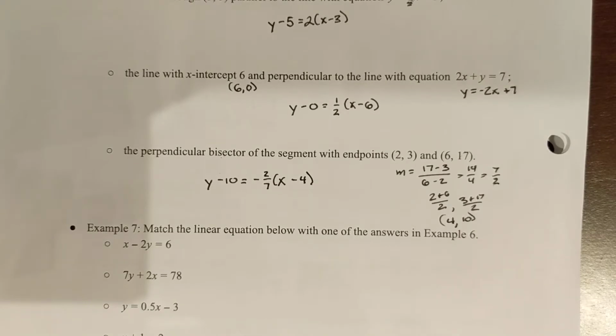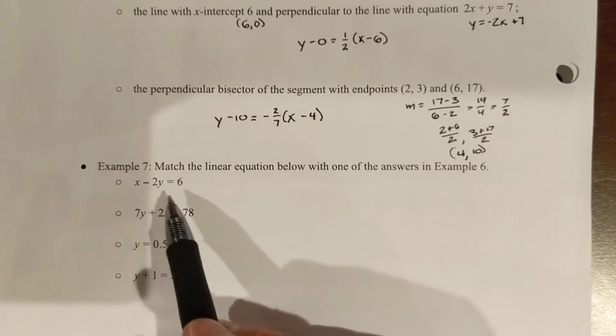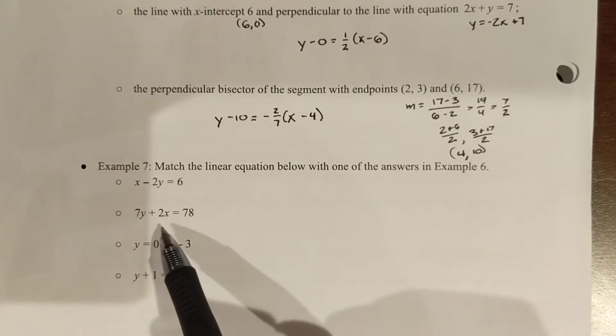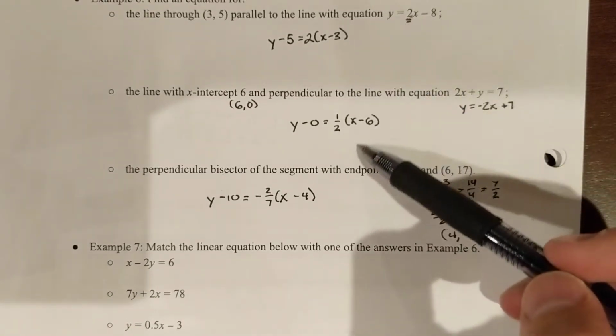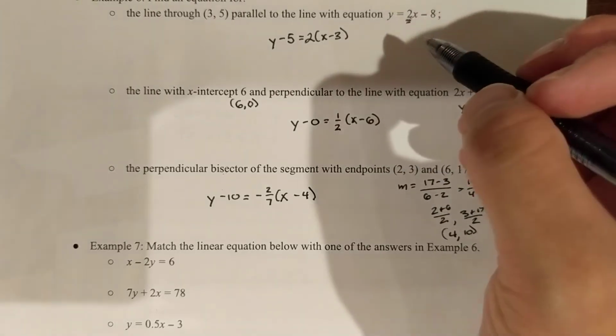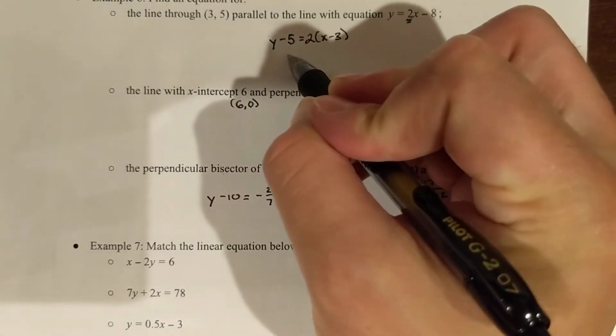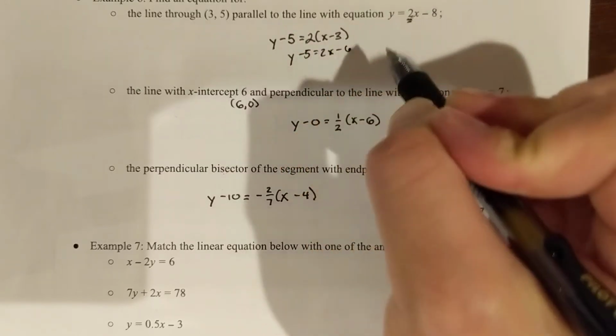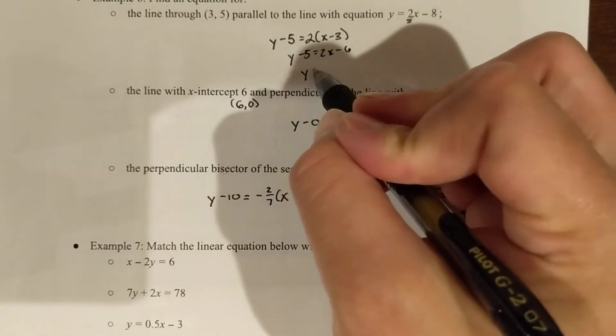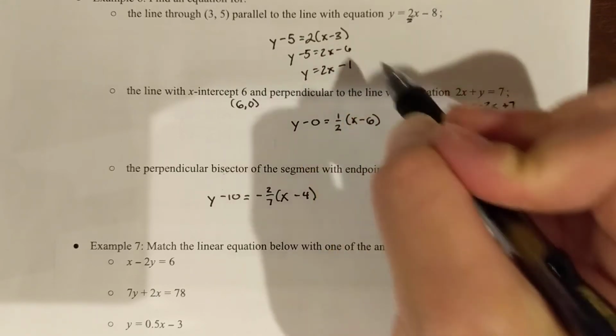There you go. So these last 4 down here want you to match one of these equations with the answers from up here. So it may benefit us to convert all these into slope-intercept. So this one would be y minus 5 is equal to 2x minus 6, distributing the 2. So y is equal to 2x minus 1.